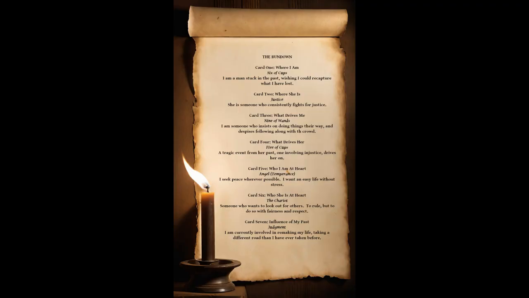We start with what I call the rundown. Card number 1 is Where I Am, and it is represented by the Six of Cups. I am a man stuck in the past, wishing I could recapture what I have lost. Card 2 is Where She Is, which is represented by Justice. She is someone who consistently fights for justice.